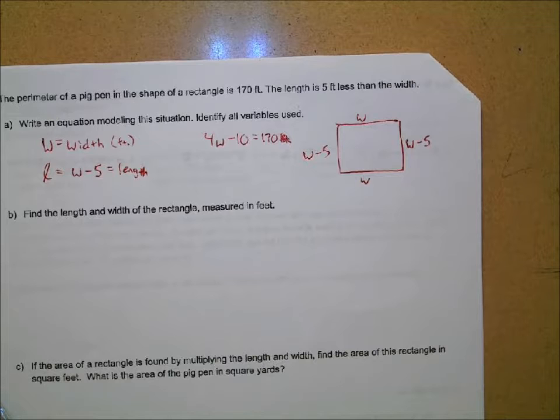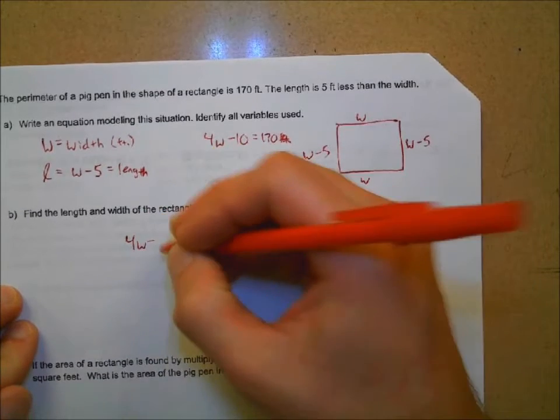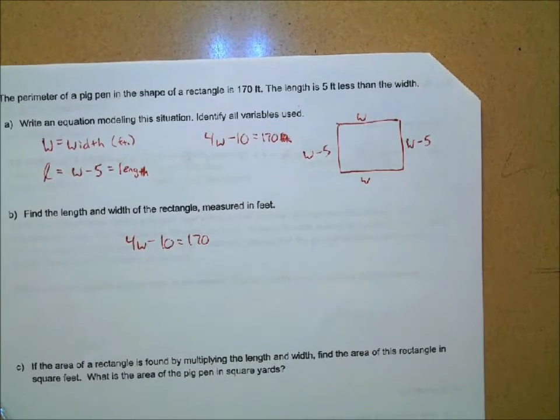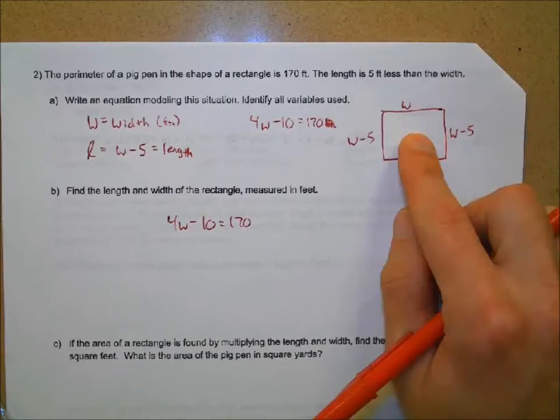So Tyler did all that in his head. He had this, and then he was able to get right to this, okay? And that's fine. If you can do that in your head, awesome. If you find yourself having some trouble, draw a picture to help you. Add up all the sides: W plus W plus W plus W, 4W, minus 5 minus 5. They're like terms, they'll be minus 10, and then Tyler knew it was 170. So, well done there, Tyler, and anyone else that was able to get that all together too. I'm more concerned that if you need a picture, you use it, okay, please.